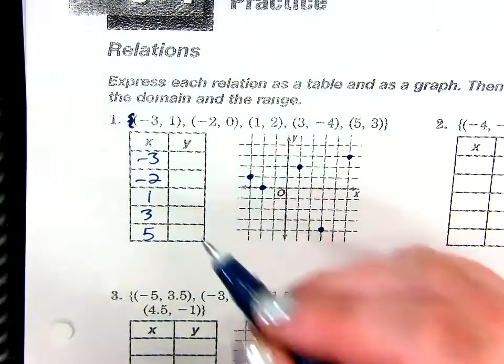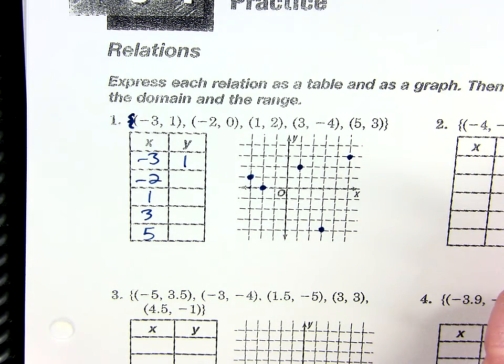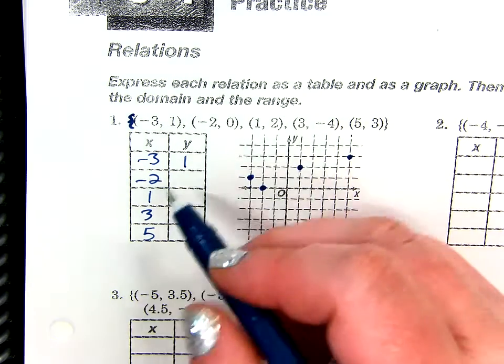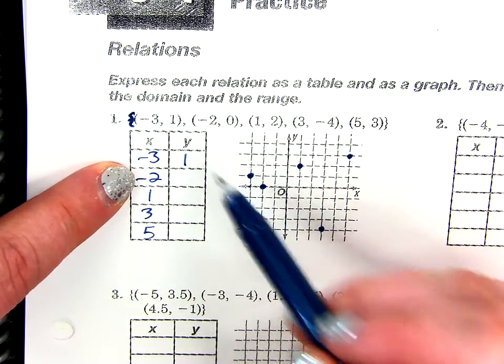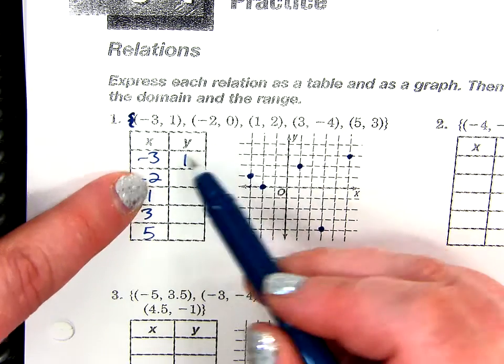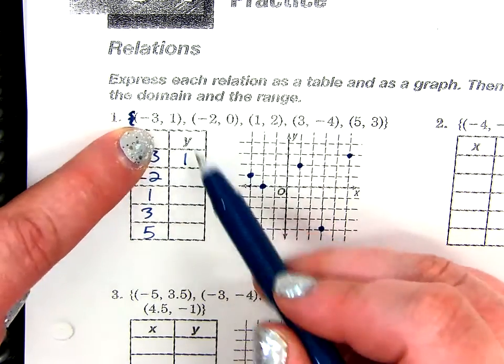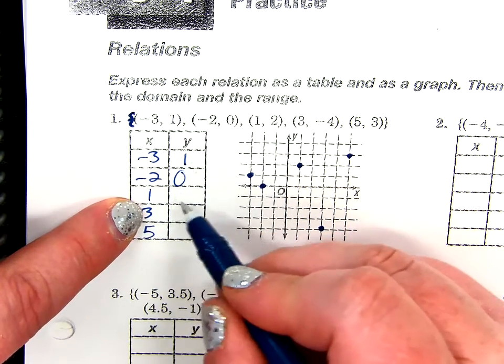And then I would do the same thing for the y's. 1, oh wait, hold on. Oh wait, no, I'm sorry. I misread this. You're just supposed to put this in the chart. So -3, 1, there it is, -3, 1, -2, 0. I don't know why they want you to do that.